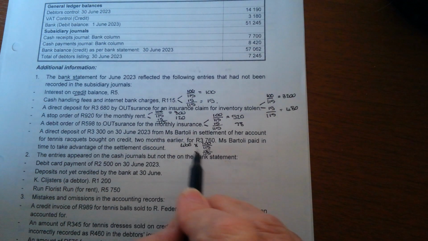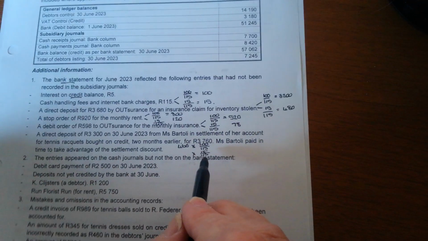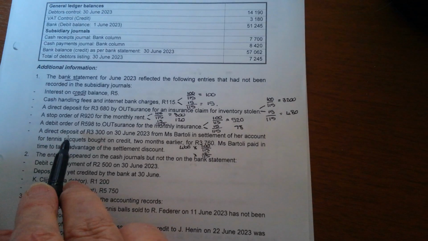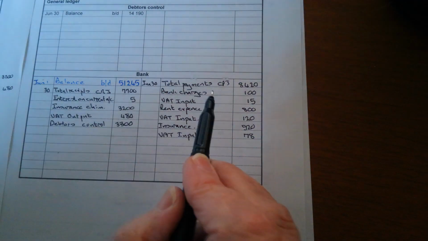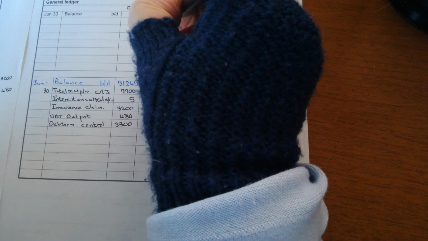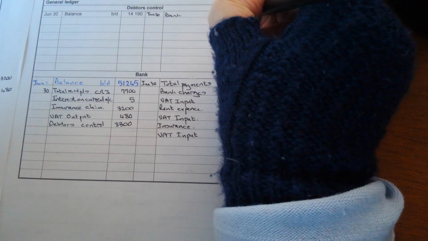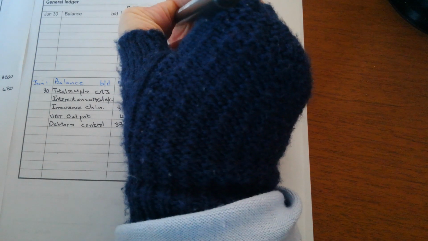Okay, the discount will not go in your bank account because the money is not received. So for this entry, I have to show that the direct deposit of 3,300, I have to record in the bank because the bank is receiving the money. Then I will credit the debtors control June the 30th, and I will indicate that the bank account was debited with the 3,300 that was received. And then I will show that discount allowed must be debited.